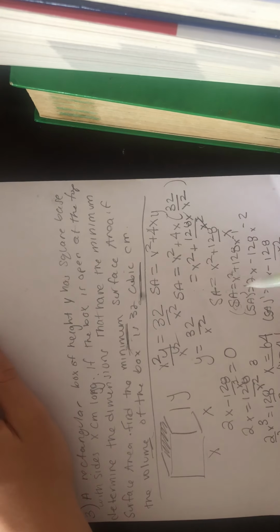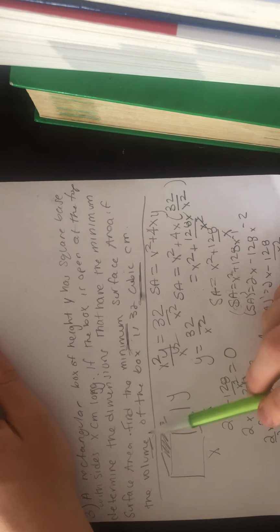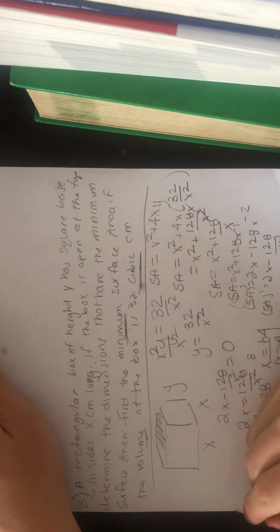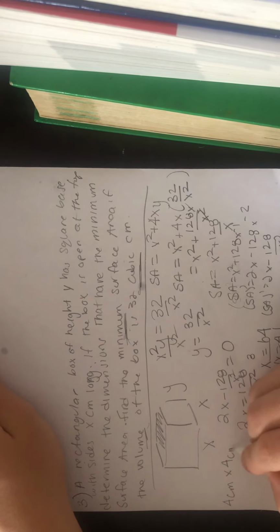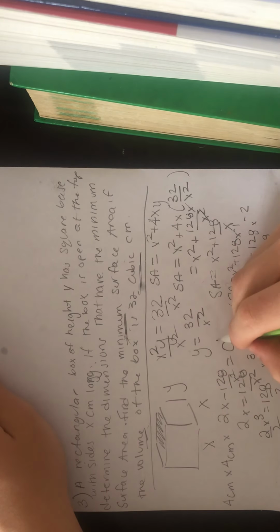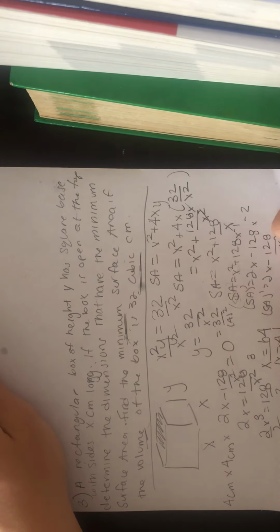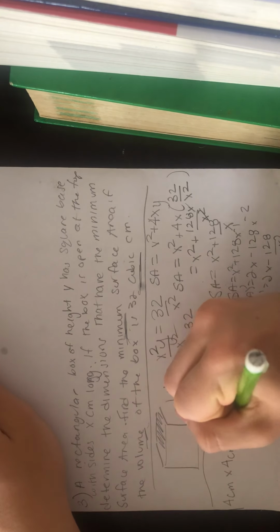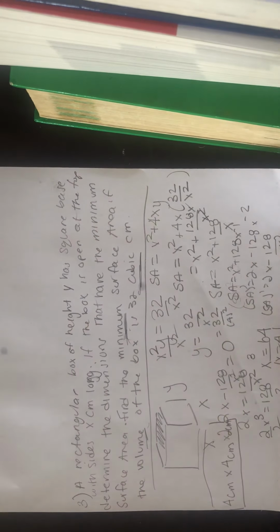But it asks for the dimensions and the surface area. So dimensions are going to be 4 centimeters by 4 centimeters by y. Let's solve for y, and get 32 over 4 squared, which is just 16, and it's going to be 2 centimeters. So these are the dimensions of the box.